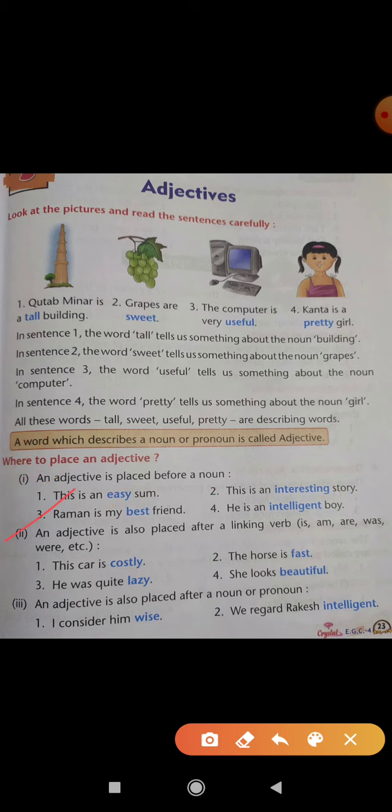Next, an adjective is also placed after a linking verb: is, am, are, was, etc. मीन्स लिंकिंग वर्ब के बाद भी एडजेक्टिव का यूज़ होता है. This car is costly. So is is a linking verb and costly is an adjective. The horse is fast. Fast is an adjective and is is a linking verb. He was quite lazy. Here was is a linking verb and lazy is an adjective.